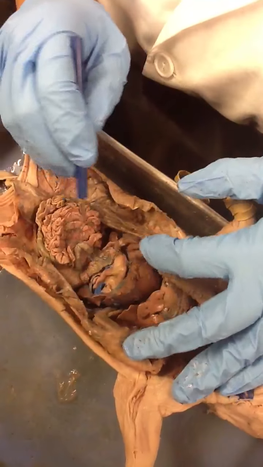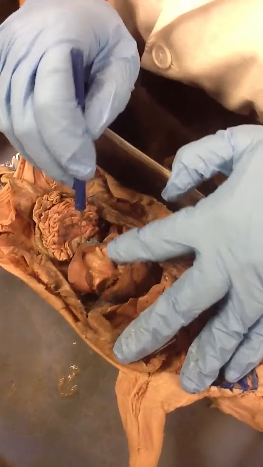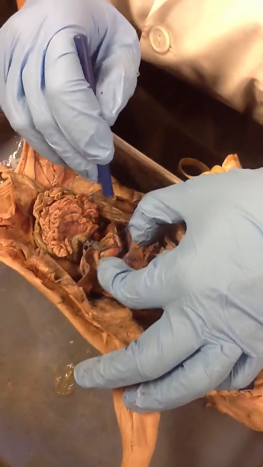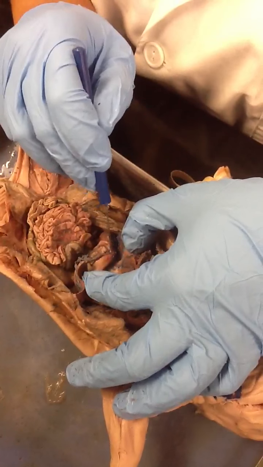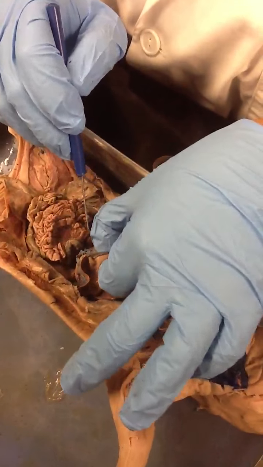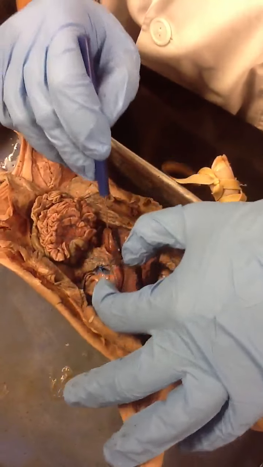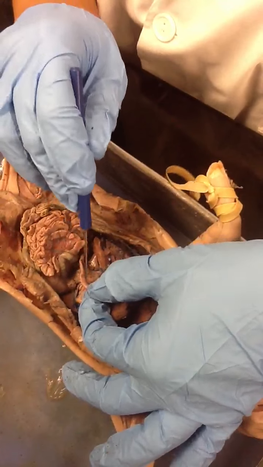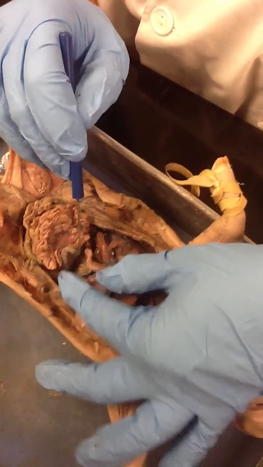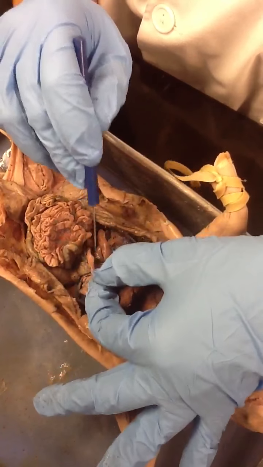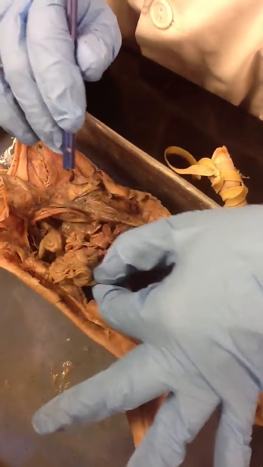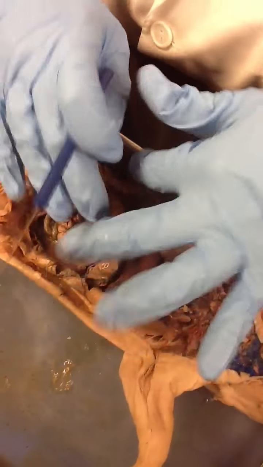Now, this is your stomach, going back really quick. This is your duodenum. I'm sorry, this is your pyloric sphincter right here, and if you want to touch it, it's really hard and round. This is your duodenum, I apologize. So right here, this first part, this is your small intestine. This first part here is your duodenum. The rest of this is the rest of your small intestine.